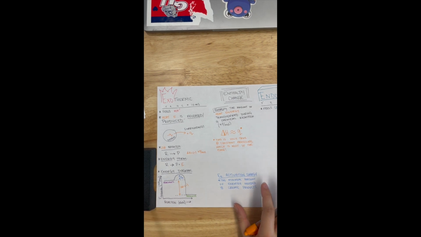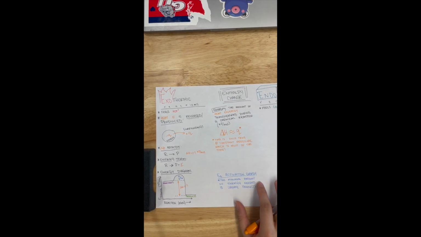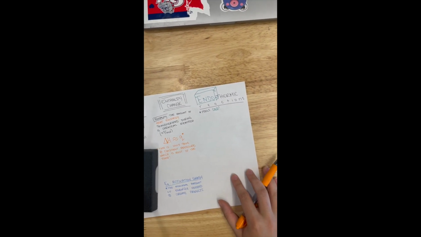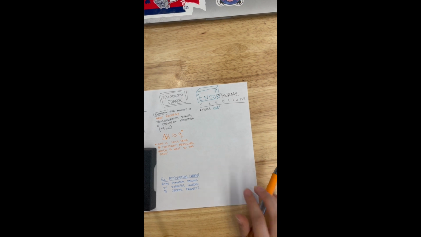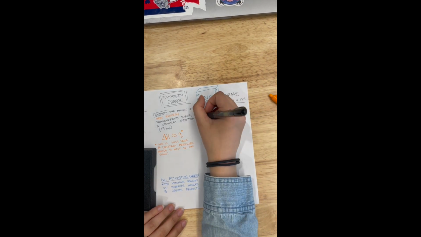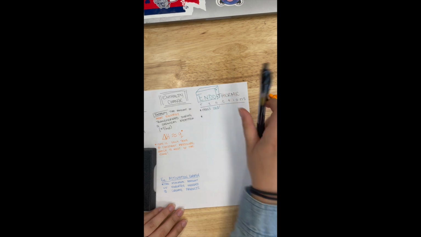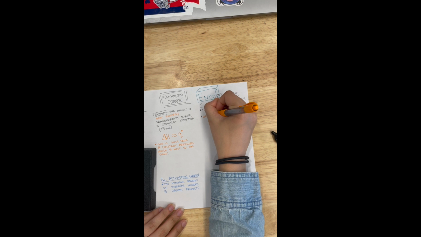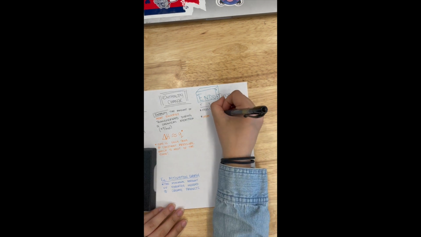Okay, so now we're going to go to the other side, right? And we're going to talk about the opposite side, which is our endothermic reactions. Now, we already said that these feel cold. And the reason they feel cold is this is where heat energy is absorbed or required.